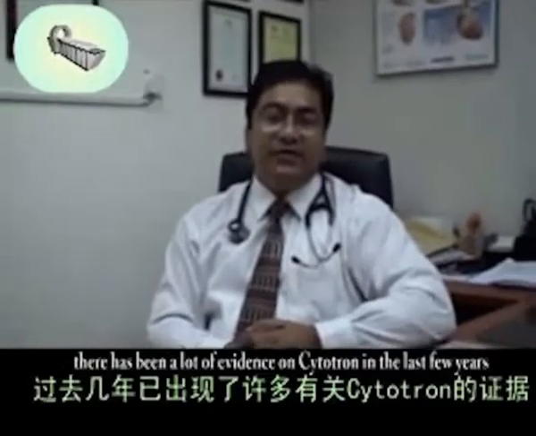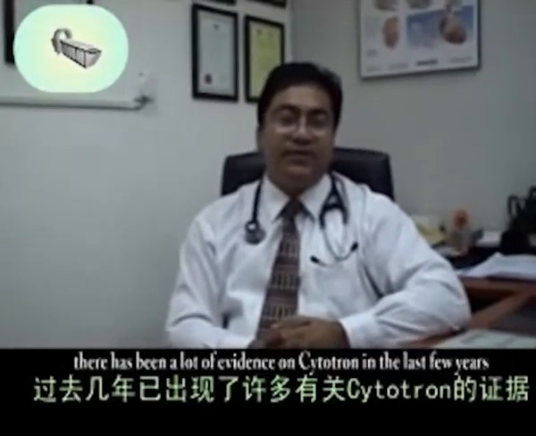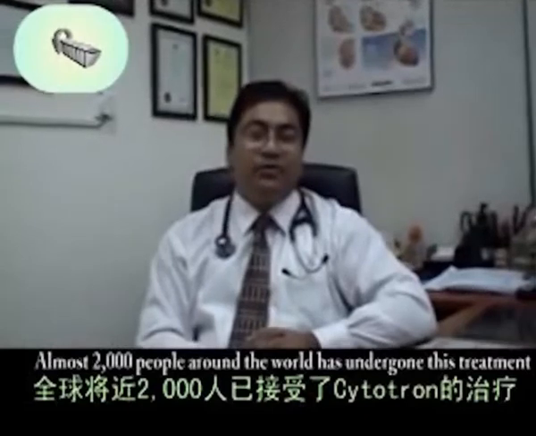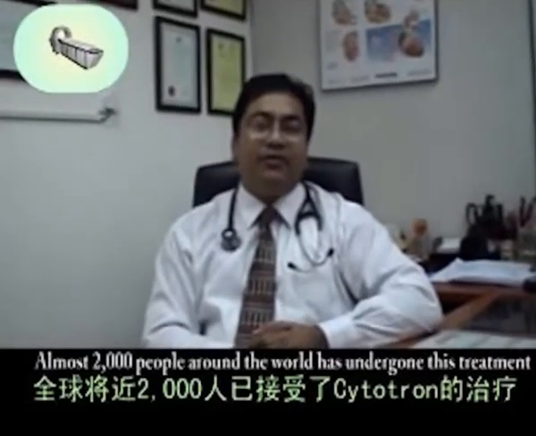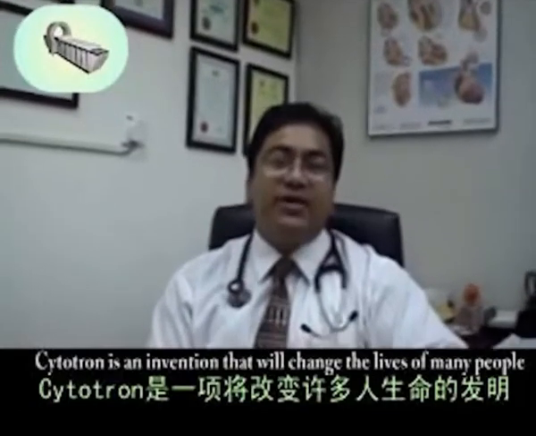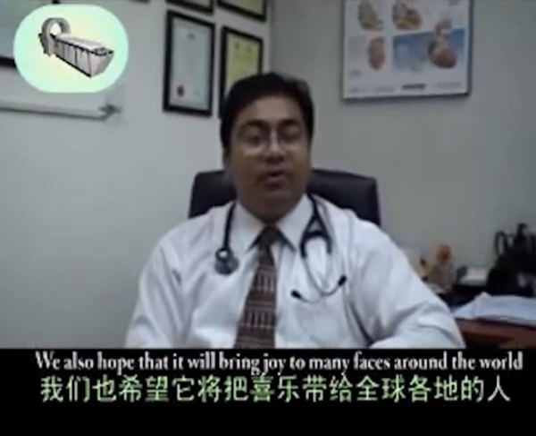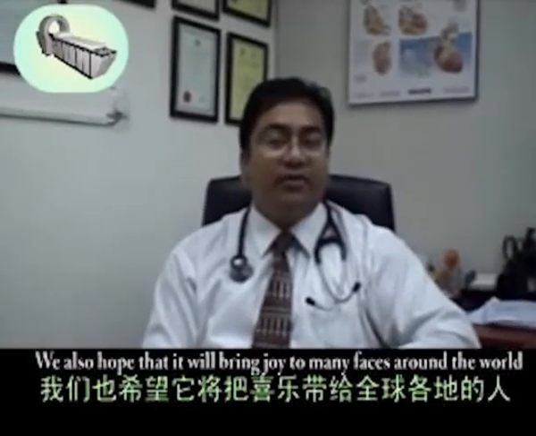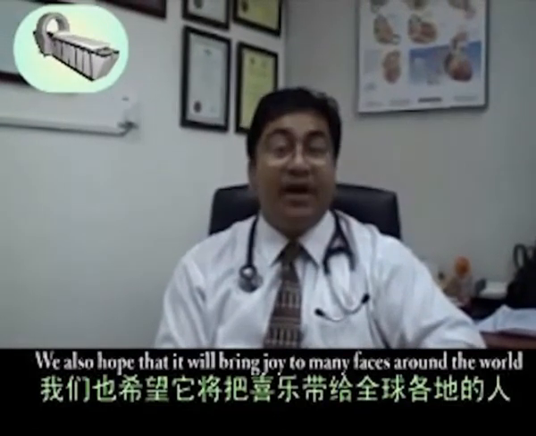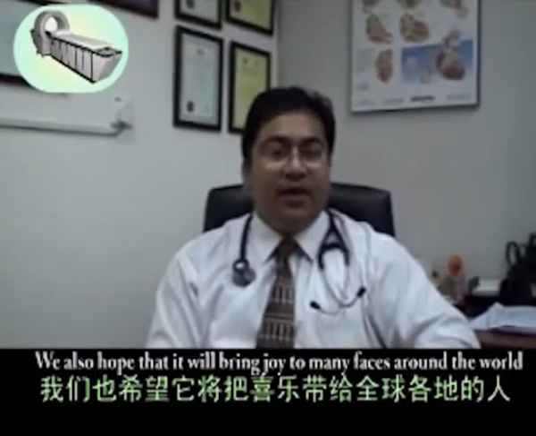There has been a lot of evidence on Cytotron in the last few years, and almost about 2,000 people around the world have undergone this treatment. Cytotron is an invention that will change the lives of many people, and therefore we hope that it will bring joy to the faces of many around the world, and in Malaysia of course.